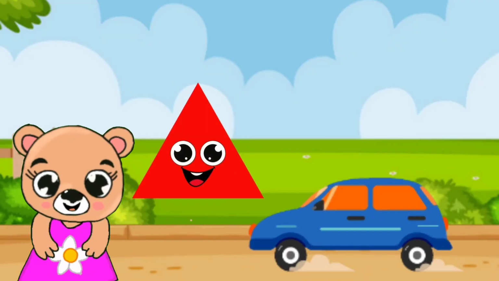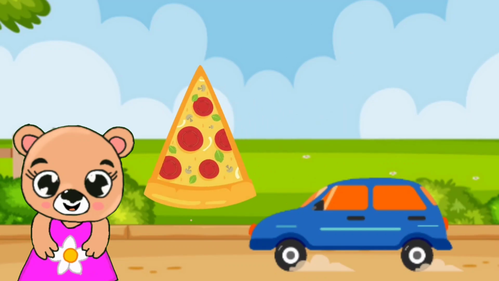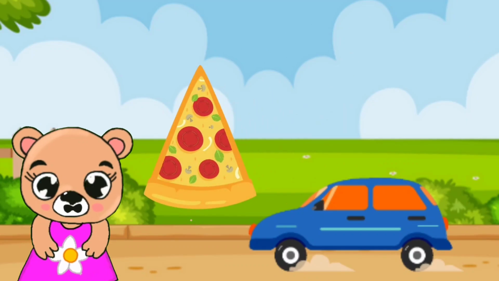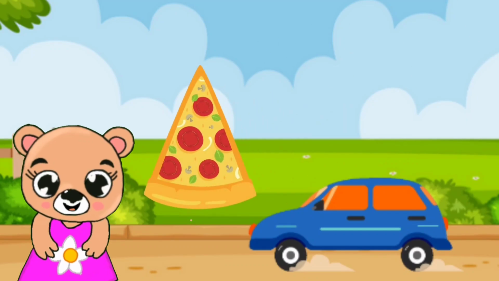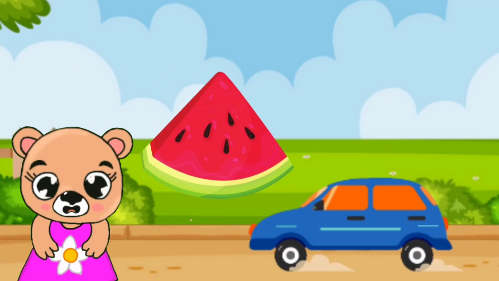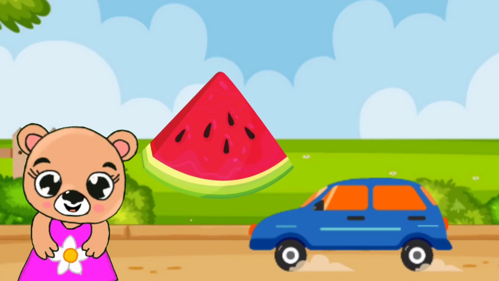Triangle. Pizza slice looks like a triangle. Watermelon looks like a triangle.